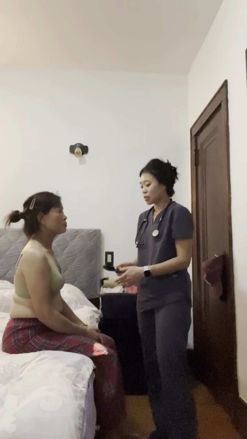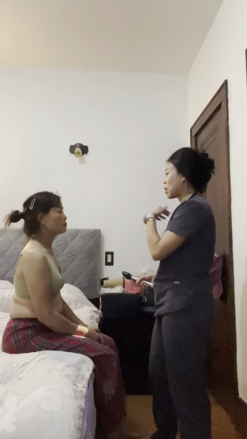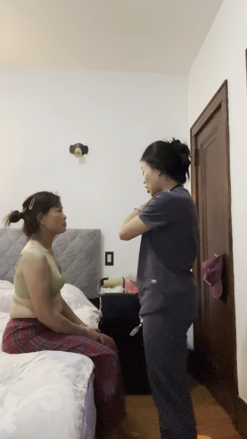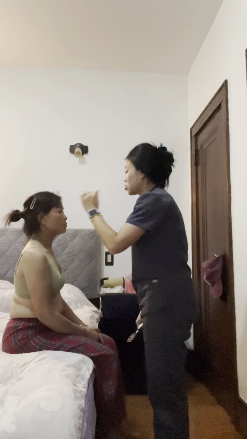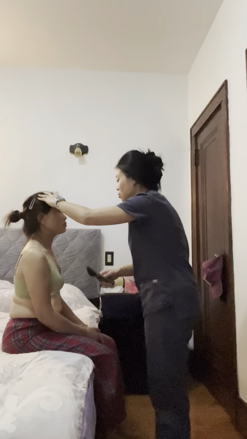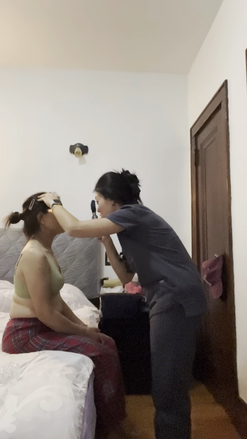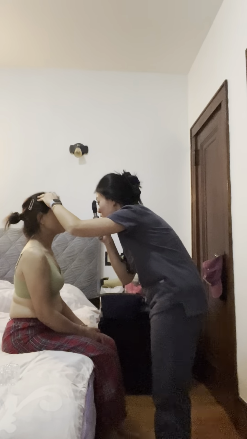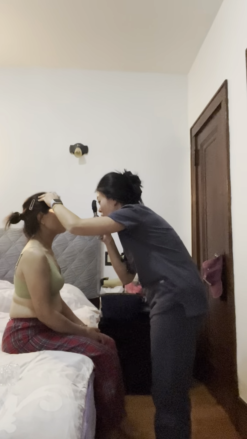Okay. Now I'm going to assess the back of your eye. So you just look straight ahead. Don't move your eyes. I'm going to just shine a light in your eye. I'm going to look for a red light reflex, disc cup, and then fovea and macula.